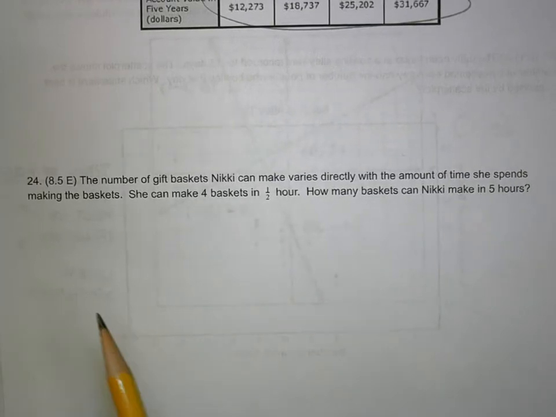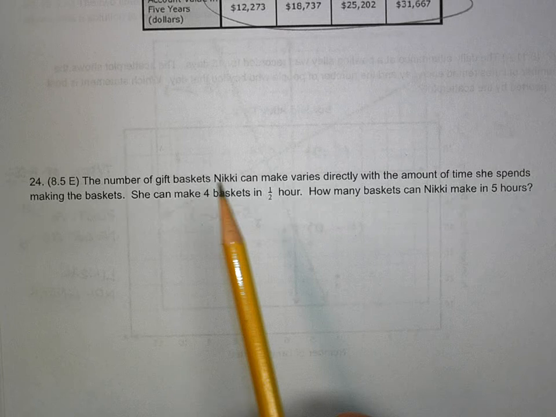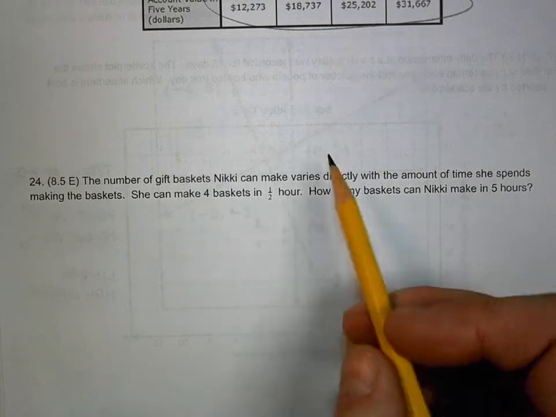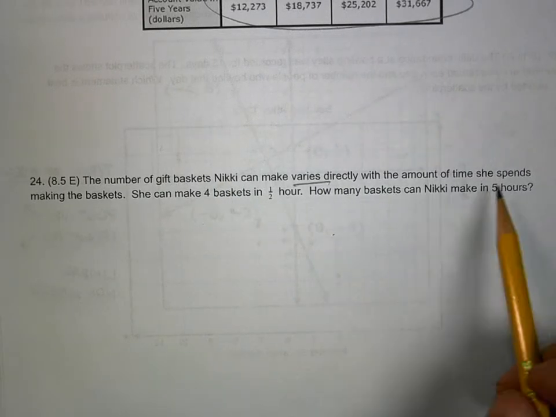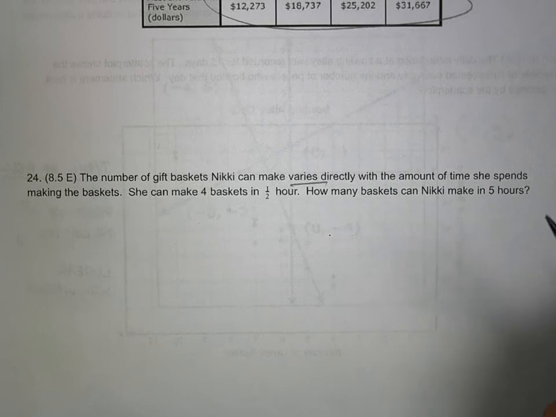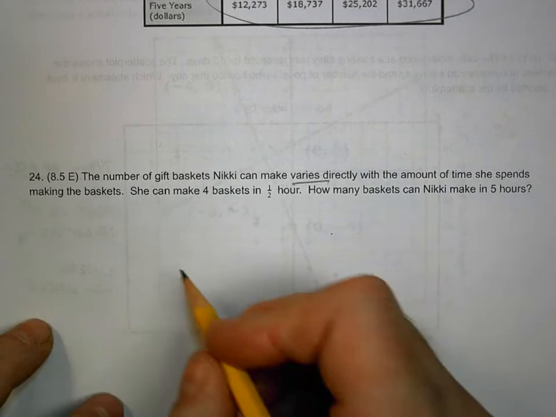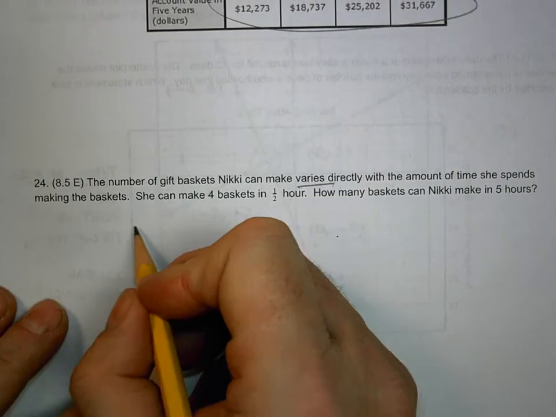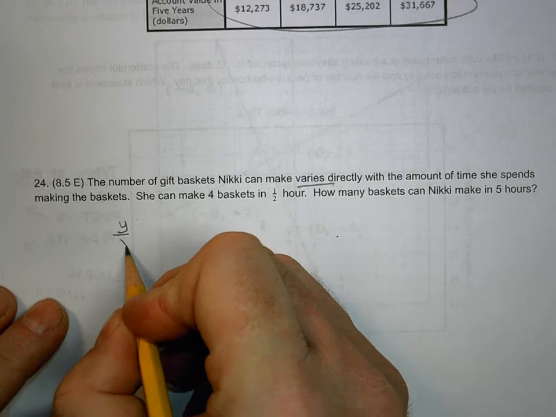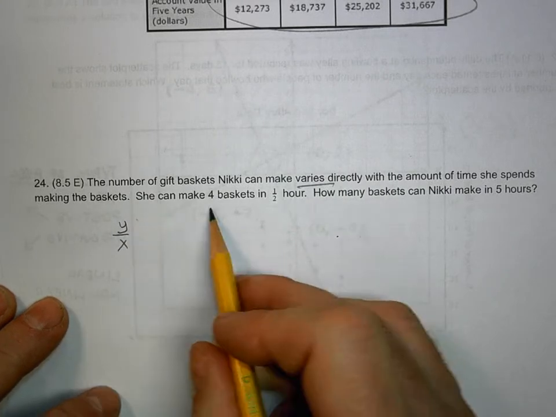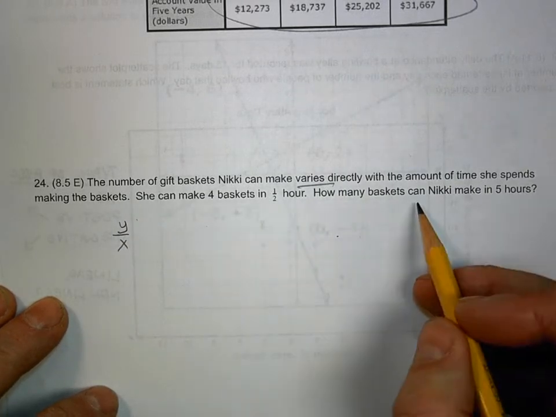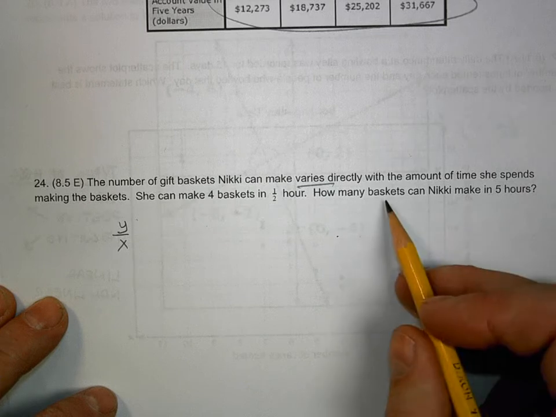The number of gift baskets Nikki can make varies directly with the amount of time she spends making the baskets. This is a proportional, right? We've already done this where we had a proportional relationship where y over x. I'm sorry, let me finish reading. She can make 4 baskets in 1/2 hour. How many baskets can you make in 5 hours?